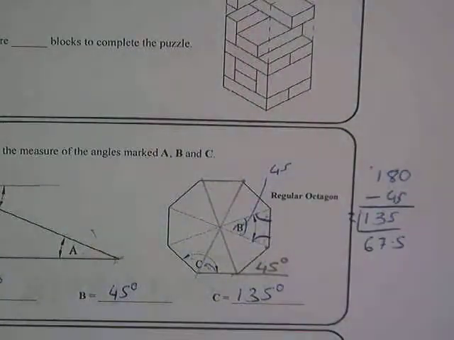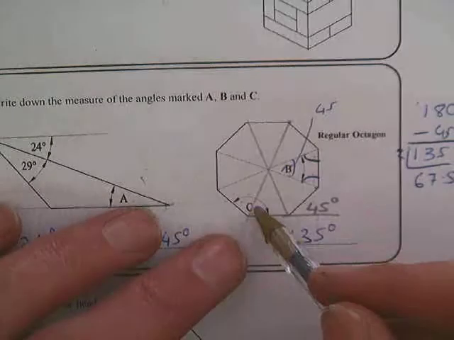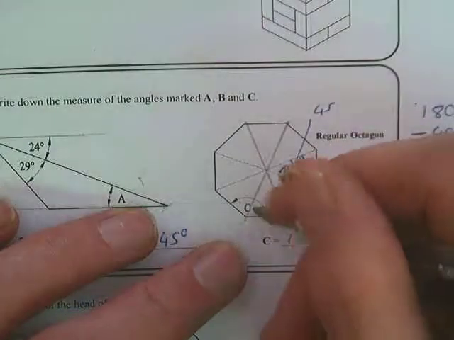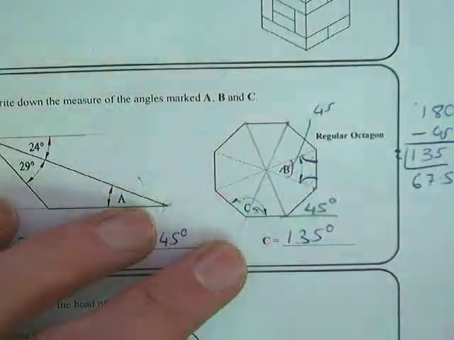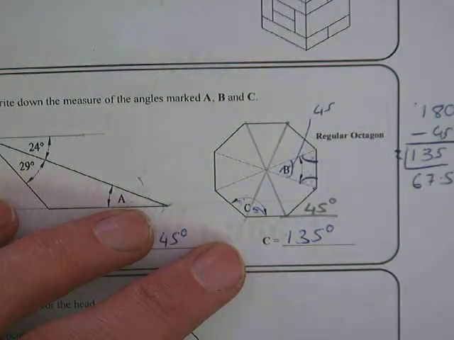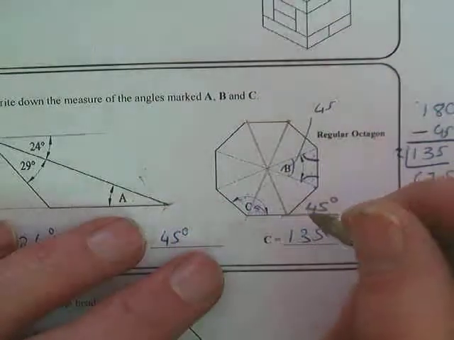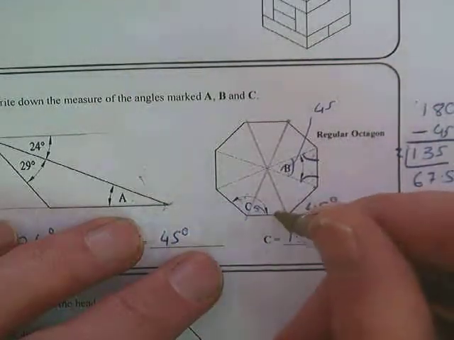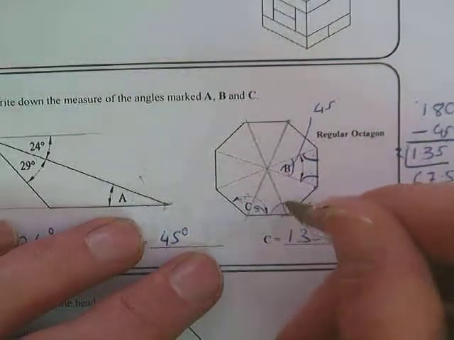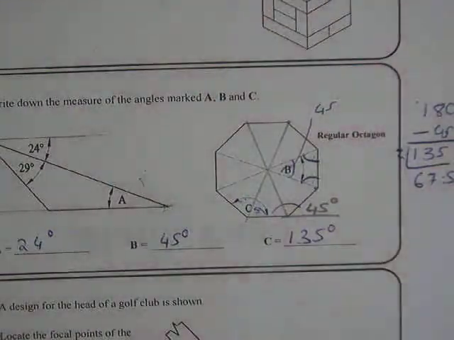And the logic behind that was when we look at angle C here, angle C is the equivalent of two of those angles together, isn't it? So that's why it's 135. No, you don't. Another way to do it would be like this. Look, 45 from 180 is 135. That's another way of looking at it as well, all right?